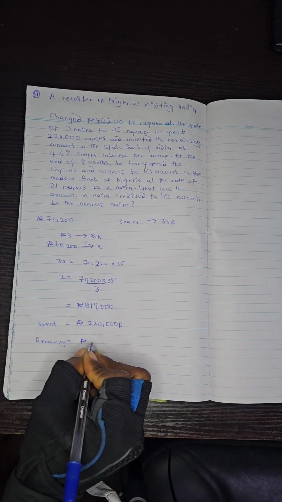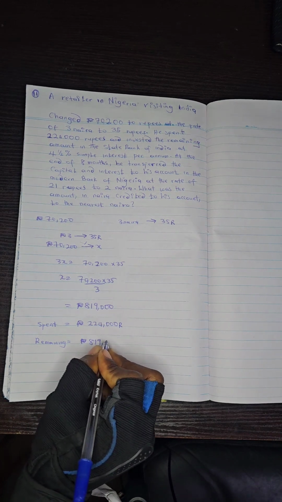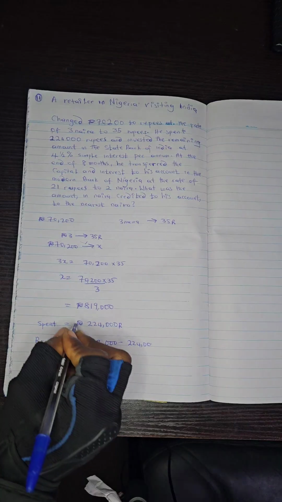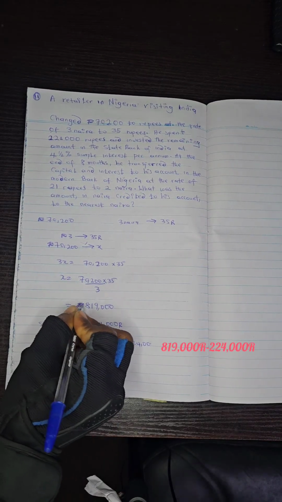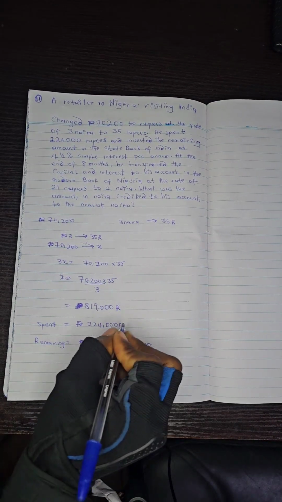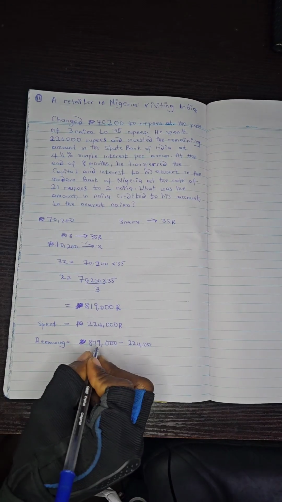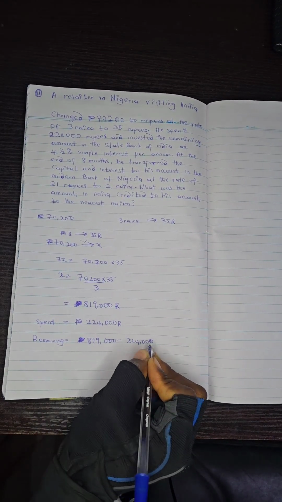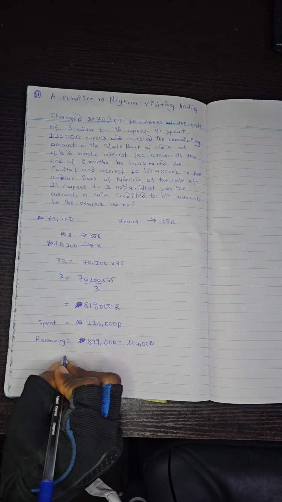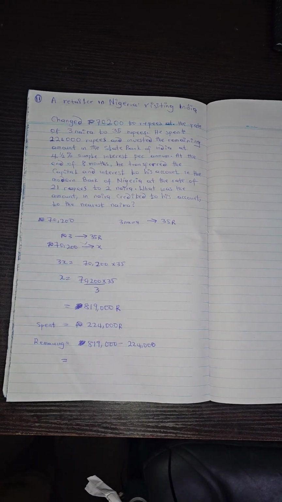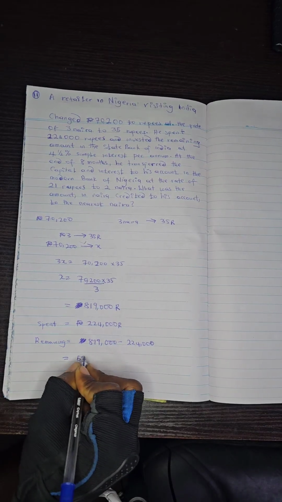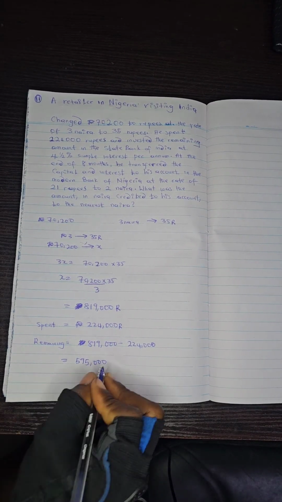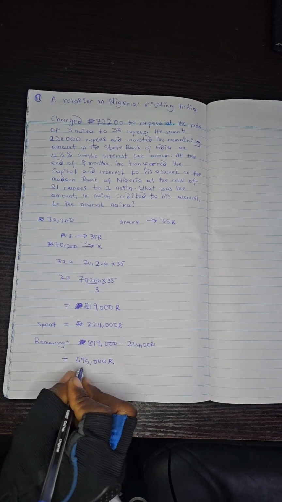So it will be 819,000 naira minus 224. Sorry, it's now in rupee. Forgive me, those that noticed this here, brilliant students. So this is in rupee. 819,000 rupee minus 224,000 rupee. So what are you getting? So your answer will now be 595,000 rupee. This is what he invested.